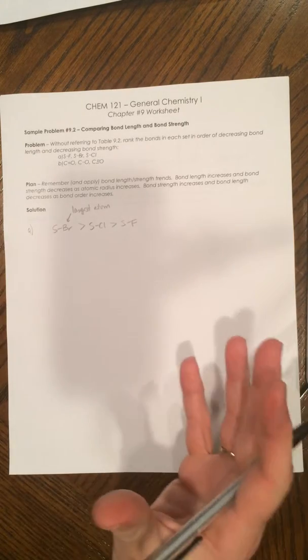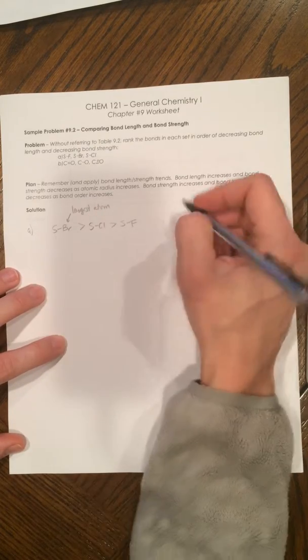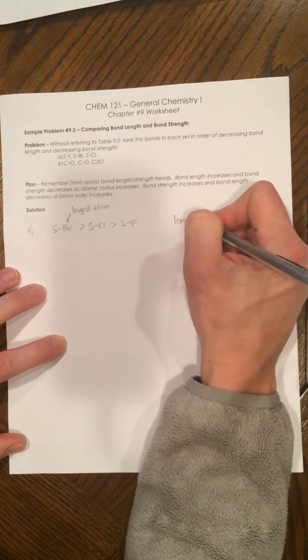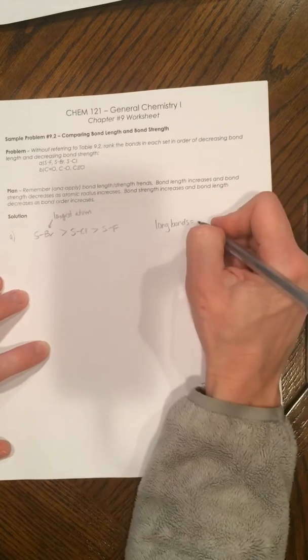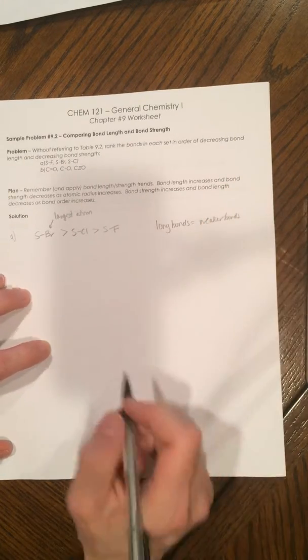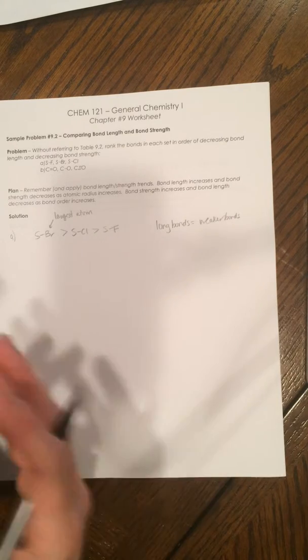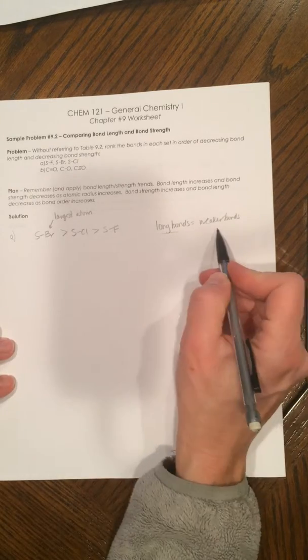The longer a bond is, the easier it's going to be to break. So long bonds equal weaker bonds. We've got much more electron density, and we've got those electrons further out from the positively charged nucleus, and so all kinds of things brought together make longer bonds weaker bonds.